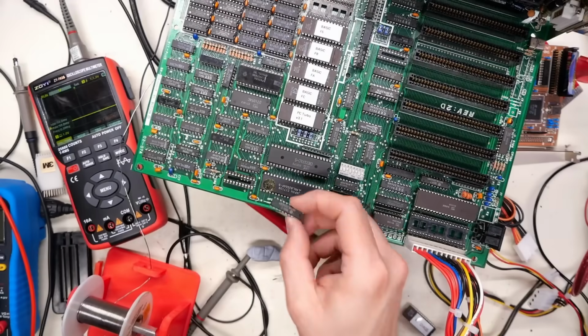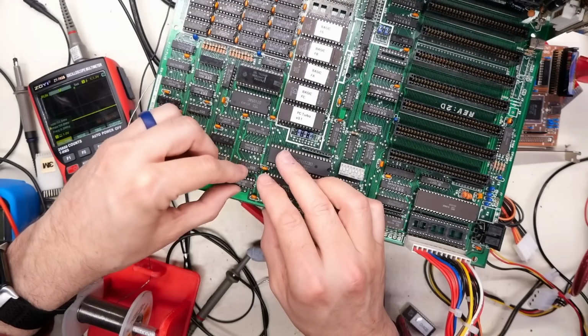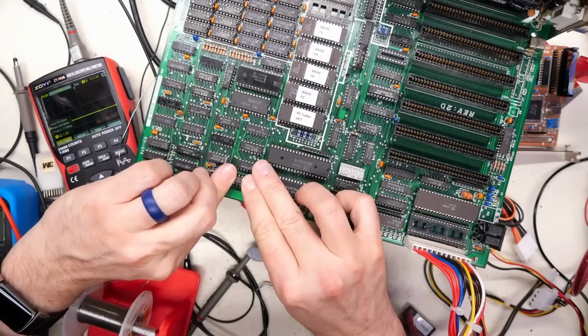All right, socket is installed. There's the chip I took out of the board. Here's another chip that basically is the same exact Hitachi part. Let's pop that in there. How confident am I that this is actually going to fix the board? Not very, but let's see what happens.